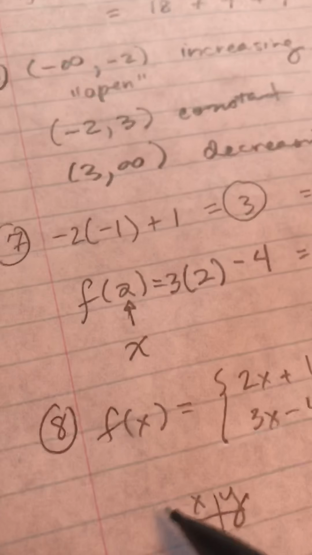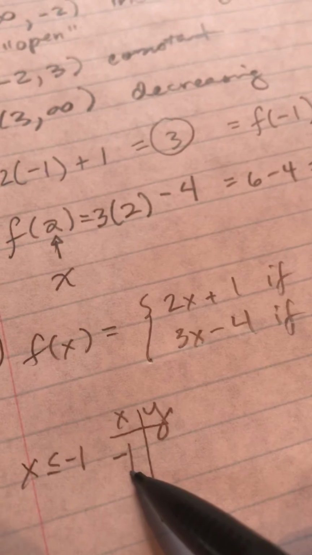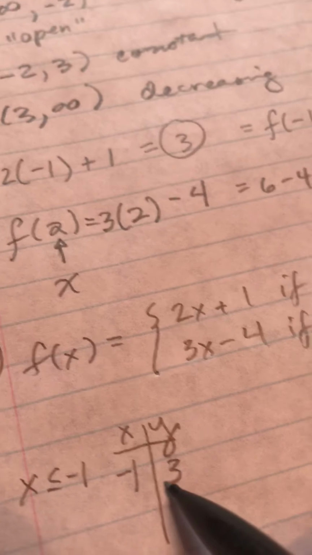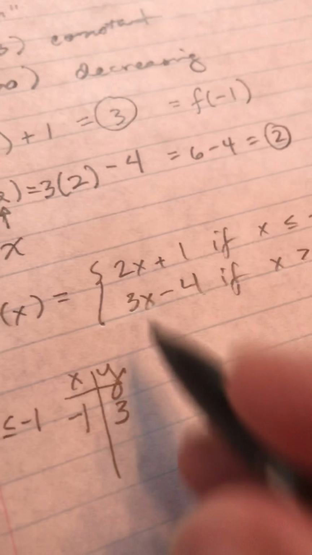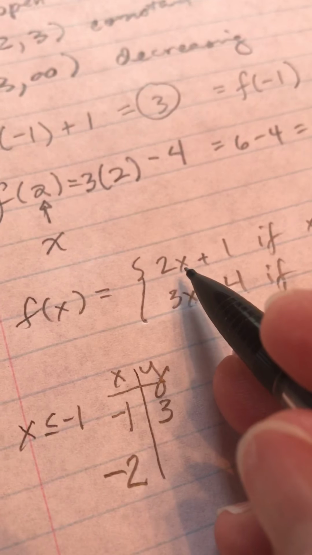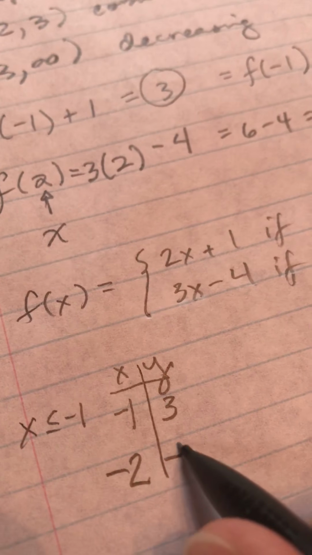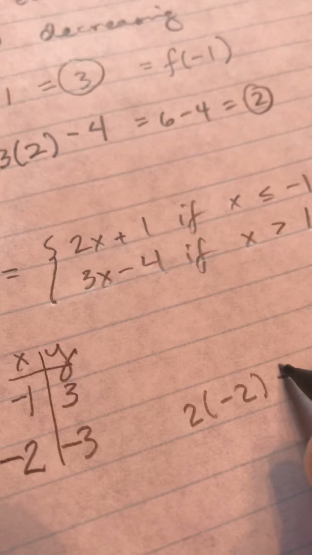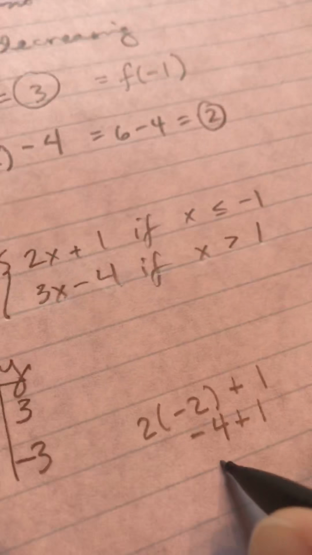So let's see, if we go for x less than or equal to negative 1, plug in negative 1 for x. In fact, we did that up here, and we got 3. And then another point to the left of negative 1, like negative 2. Plugging in negative 2 for x here gives you negative 4 plus 1, which is negative 3. Right? 2 times negative 2 plus 1 is negative 4 plus 1, which is negative 3.